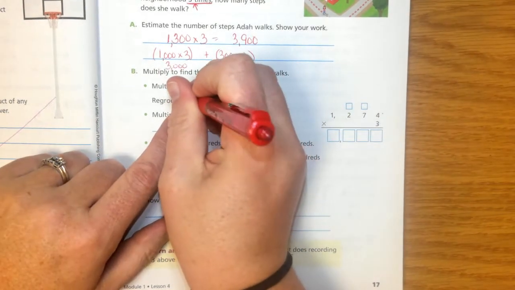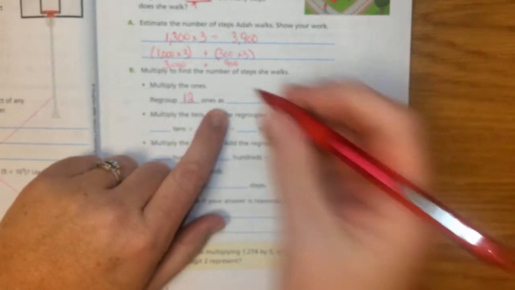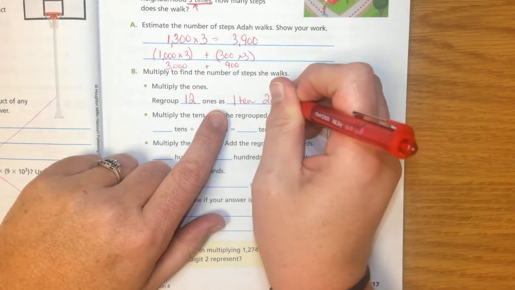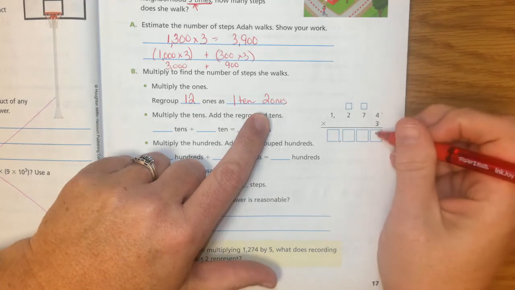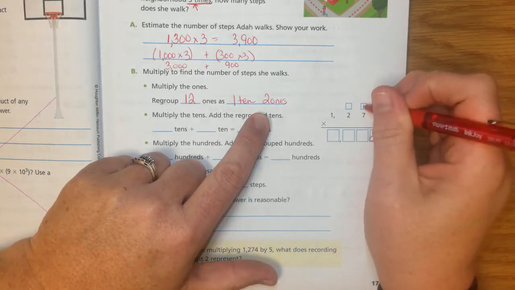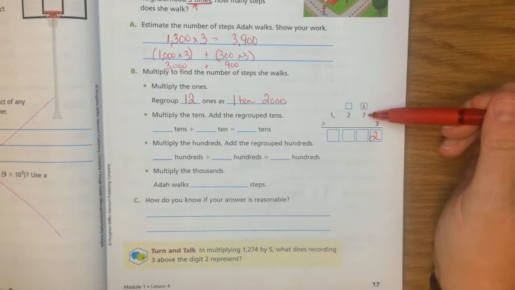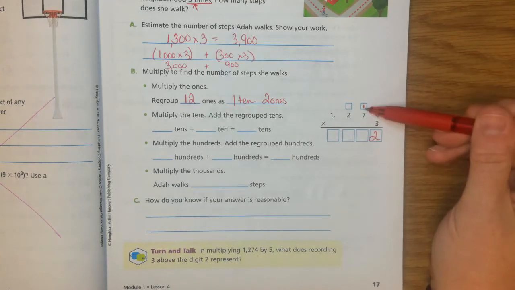It is 12, right? 12 ones. 12 ones is the same as 1 ten and 2 ones. So that means I need to put a 2 here, and I'm going to have to regroup that 1, right? Because that 1 ten has to be regrouped with my tens place. Because 4 times 3, I'm not going to write a 12 down here. I'm just going to write a 2 down here, and then I have to regroup that 1 ten to go up here.